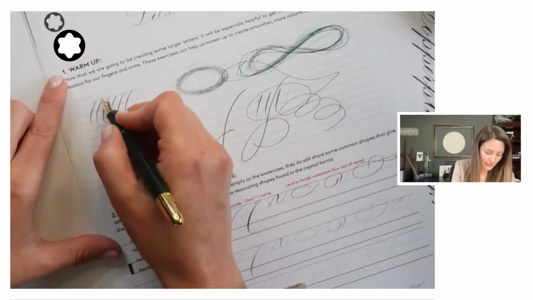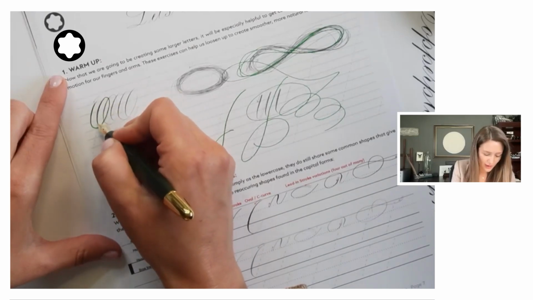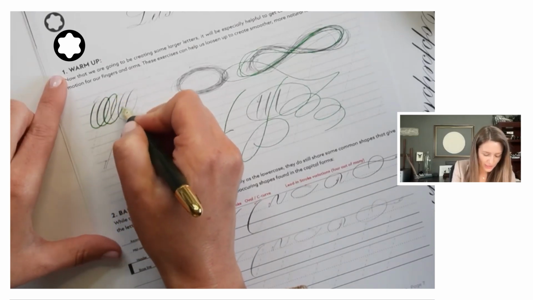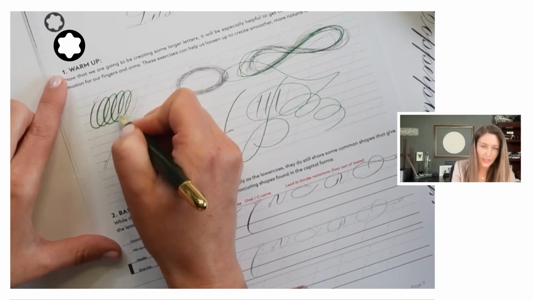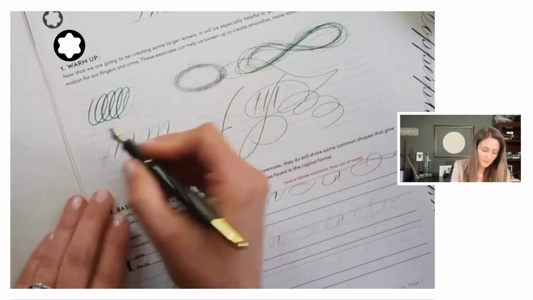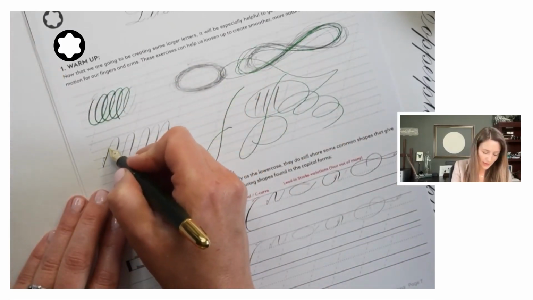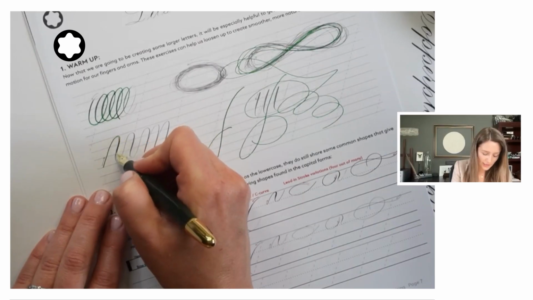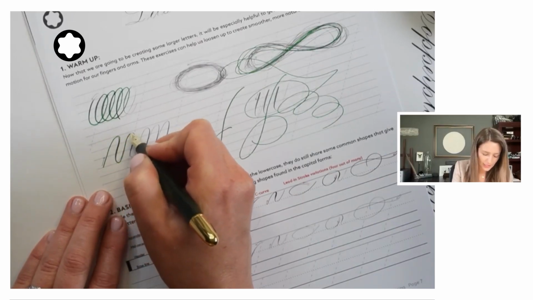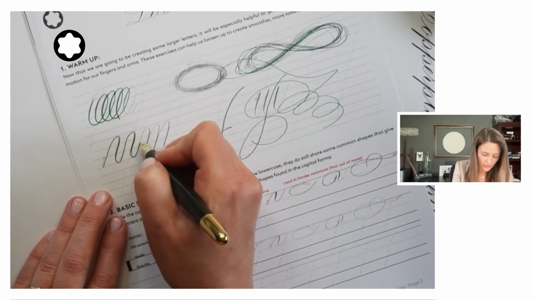We can go ahead and practice some of these oval shapes just to get your fingers warmed up. You do not need to trace them perfectly, but the idea is we're just getting ovals in our mind. This again is to practice that idea of up on the slant line, down on the slant line, keeping consistent space between these strokes.